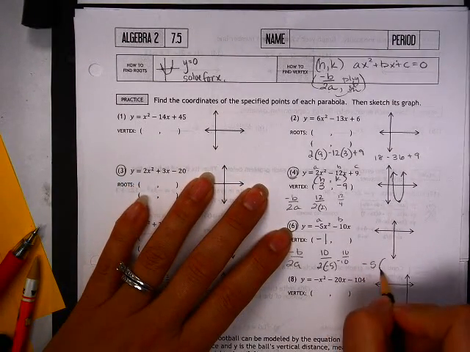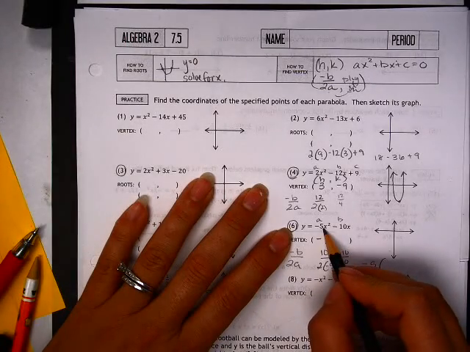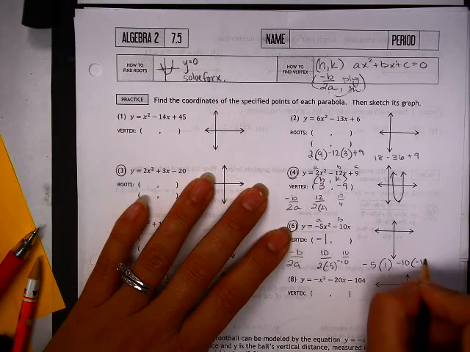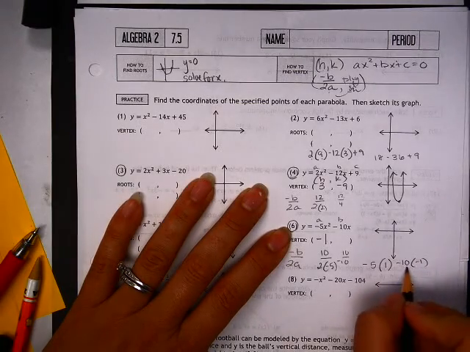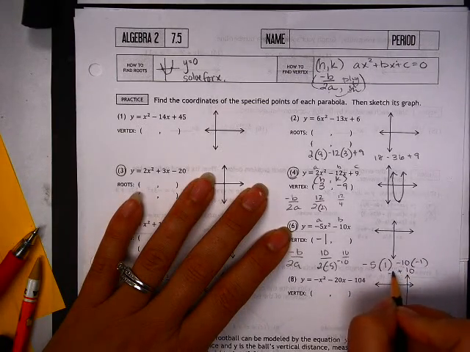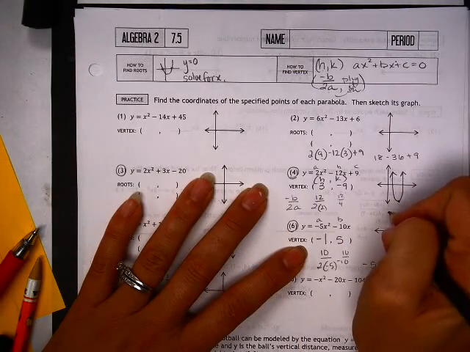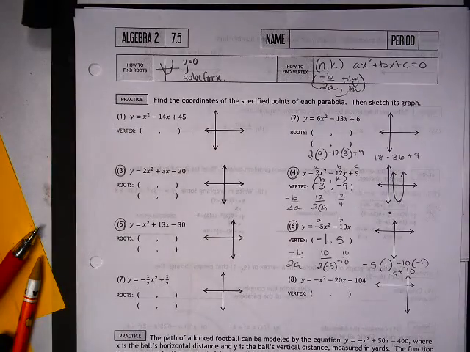So I have negative 5 times negative 1 squared. Negative 1 times negative 1, which is positive 1. And then negative 1 times 10, negative 10 is 10. So this is 10 and a minus 5, which gives me a positive 5. So I have negative 1, 5. So I've got that as my vertex.